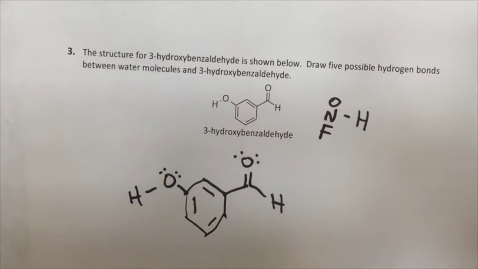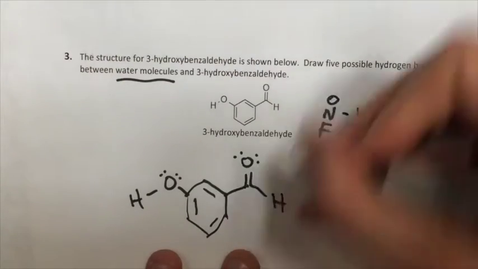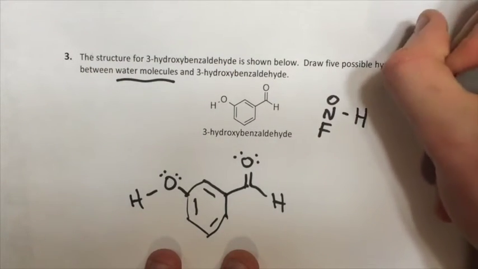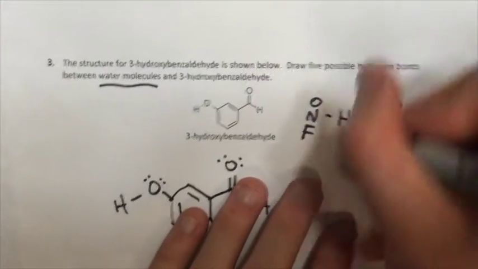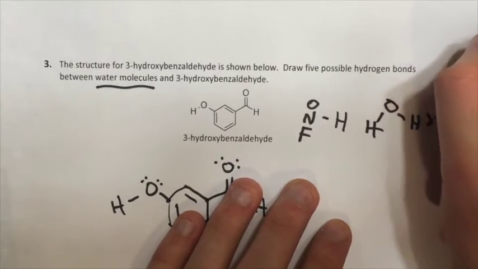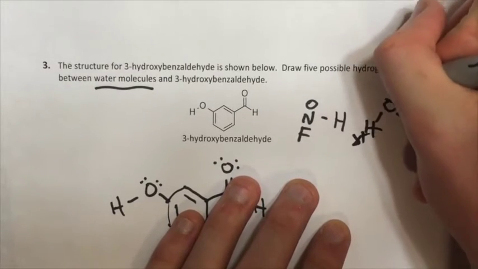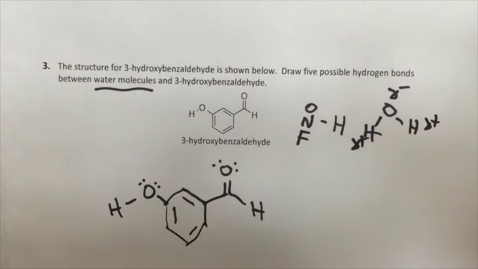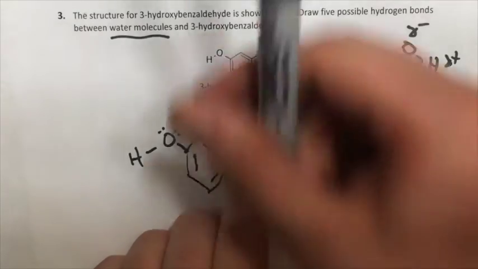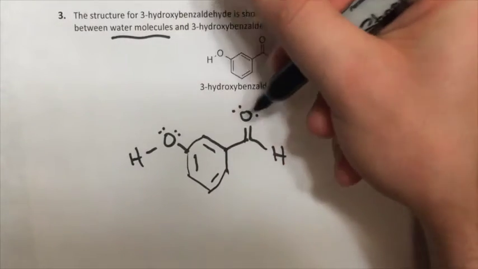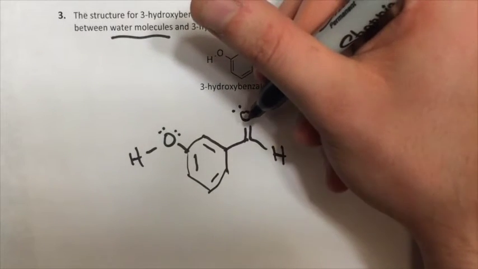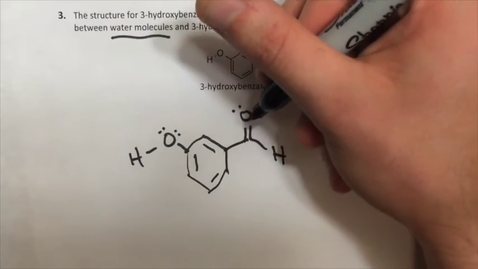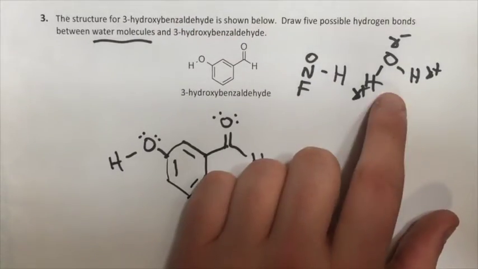Water molecules have the following structure, where you have two hydrogens bound to one oxygen, and both of these hydrogens are partially positive, as we know. So both of these hydrogens can form hydrogen bonds with acceptor atoms. On this molecule, we have two oxygens. This oxygen here is not covalently bound to any hydrogens, so it will not be a donor atom. However, it can accept hydrogen bonds from a water molecule.